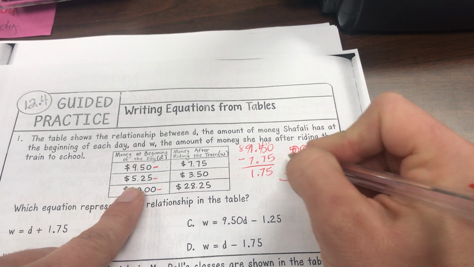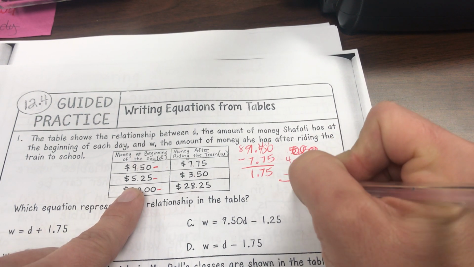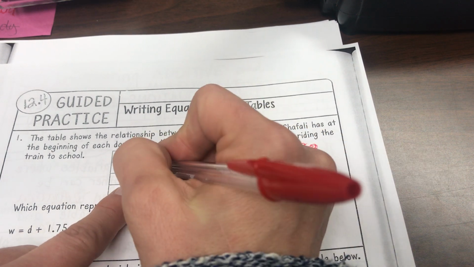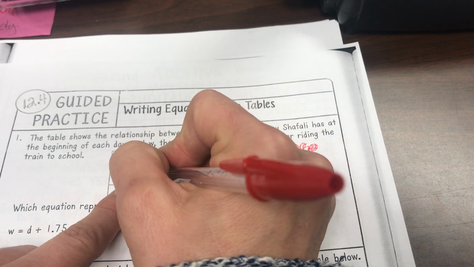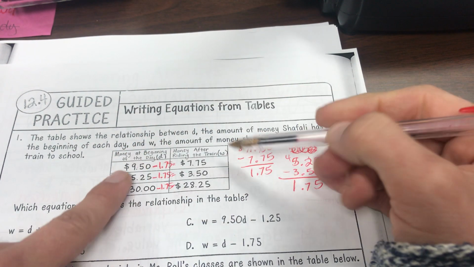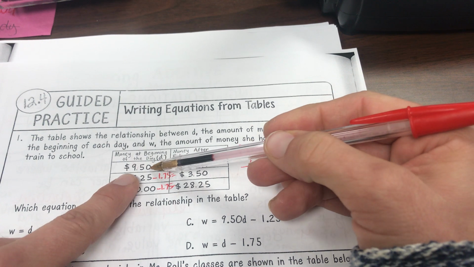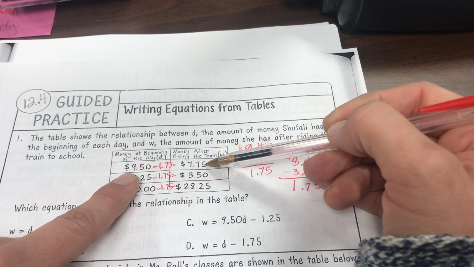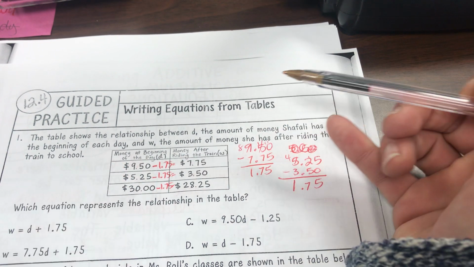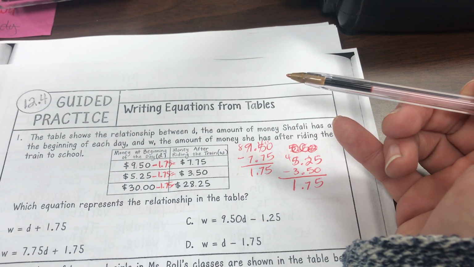So I need to make sure it works one more time. So I subtract. Yes, it works one more time. My difference on both of these sets of numbers is $1.75. So I'm going to subtract $1.75. So I'm thinking this is the money I have at the beginning of the day. This is the money after riding the train. I'm thinking that the train costs $1.75. Okay, so that could be a question as well.